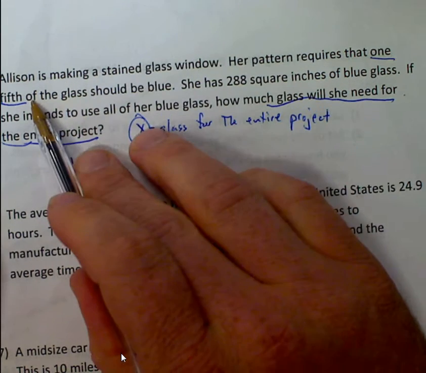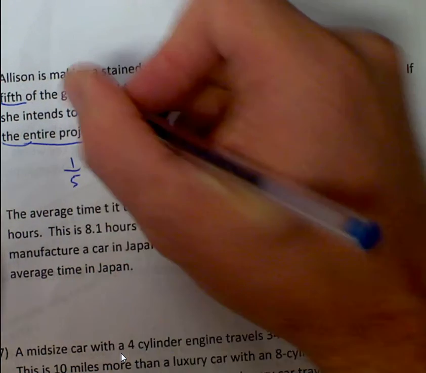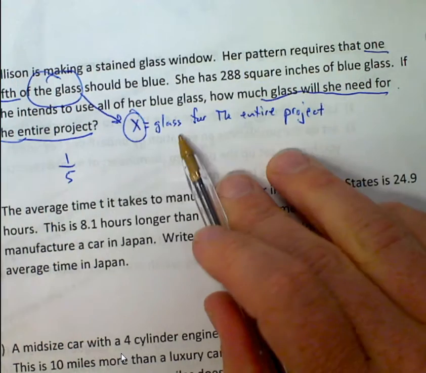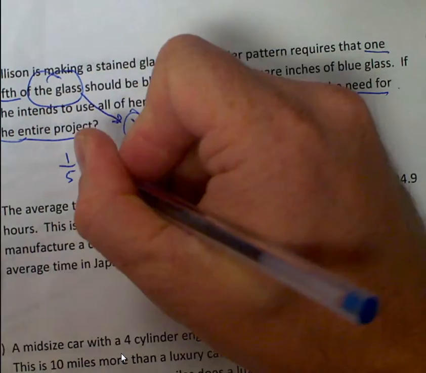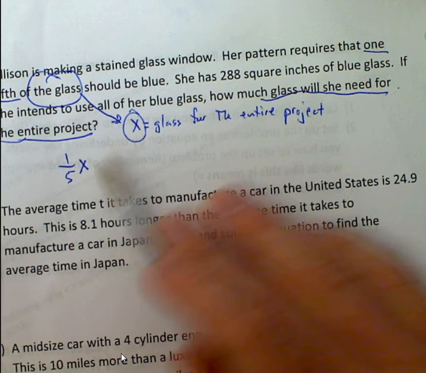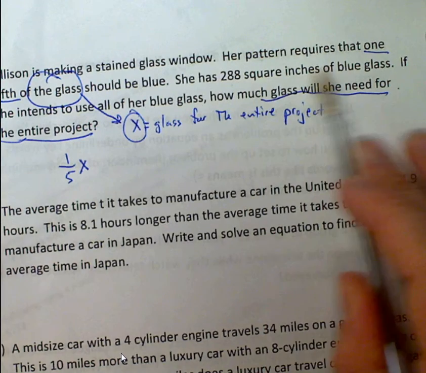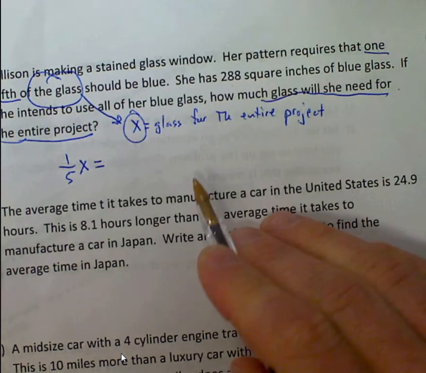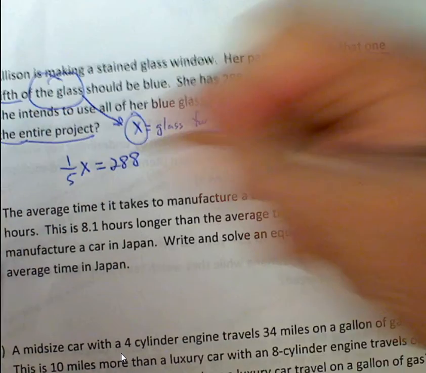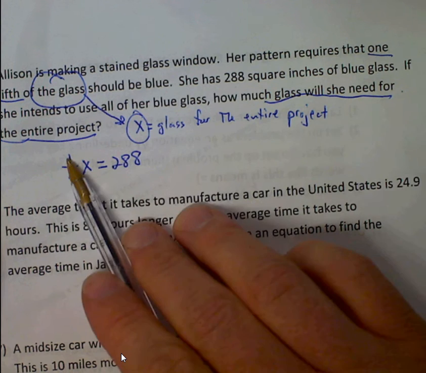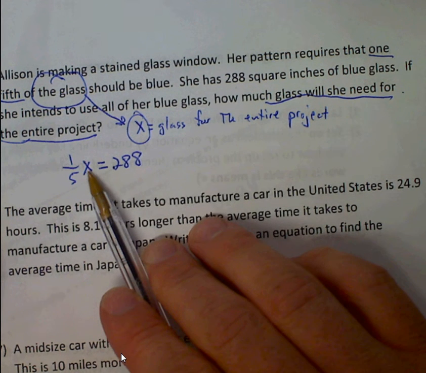And oh my gosh, of the glass is actually what I'm looking for. Okay? She has 288 square inches of blue glass. This has to equal 288. Because that's how many blue glass I have, 1/5 of the entire glass of the project.